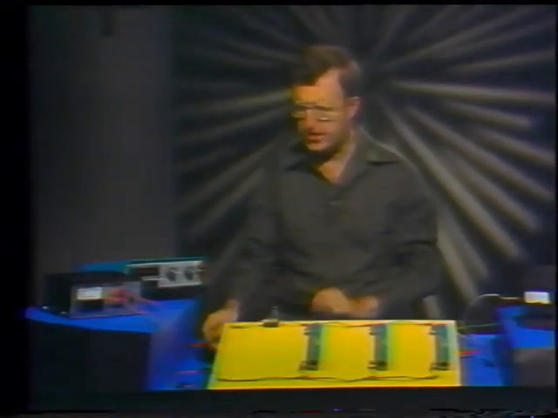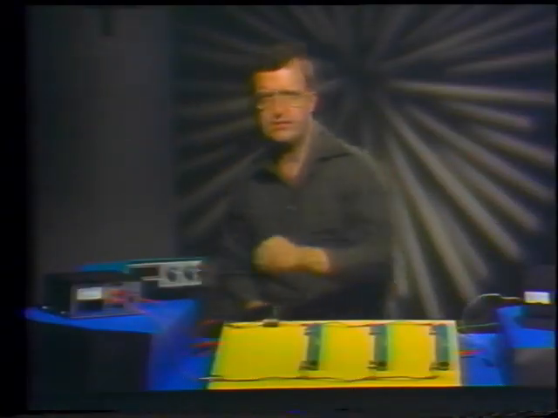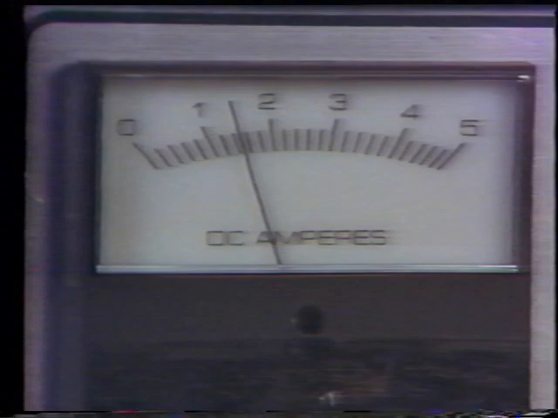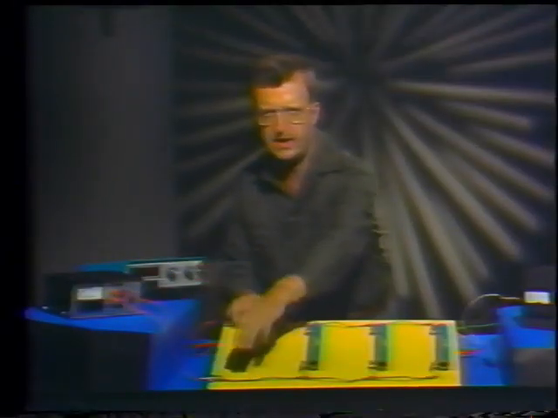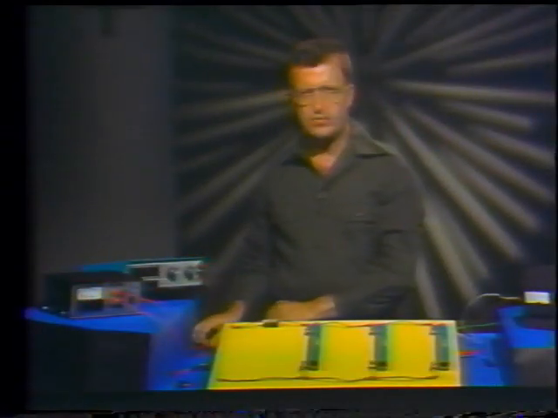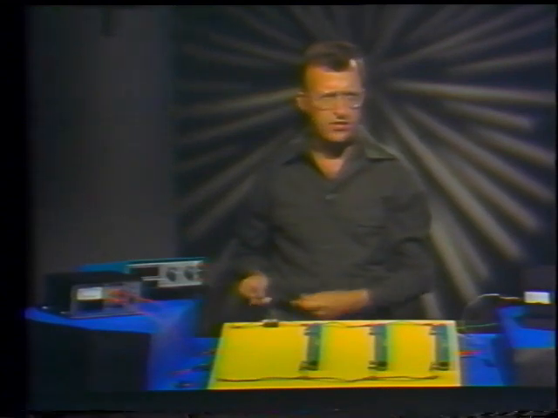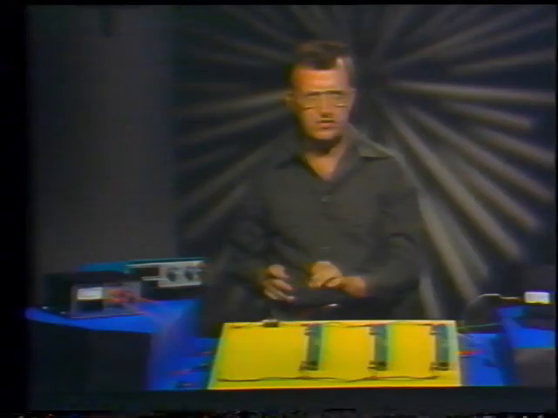Just to double check, let's take 2 more measurements. Okay, first, the total current. The meter reads 1.5 amps, so we were right on that one. The current increased from 1 amp to 1.5 amps when we added the third branch. Now, for the total resistance, if we get a reading of about 3 1/3 ohms, we were right about the total resistance going down when we added the third branch.